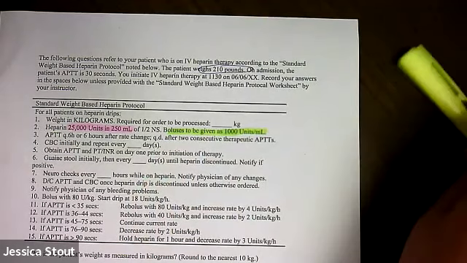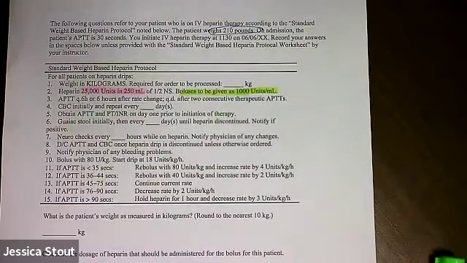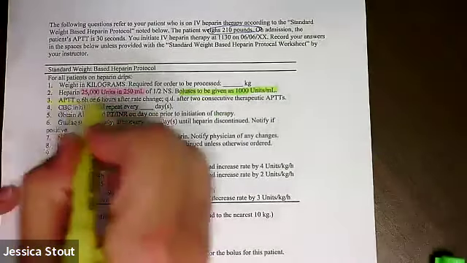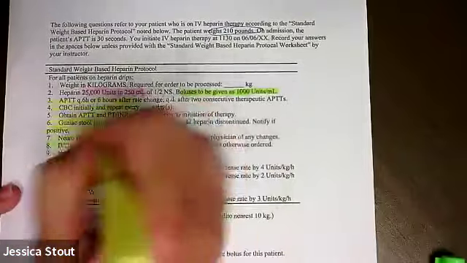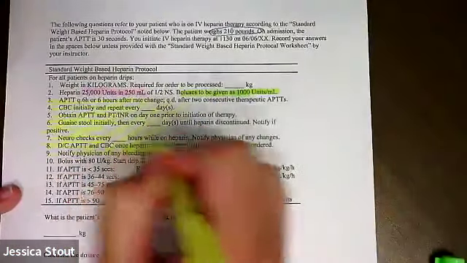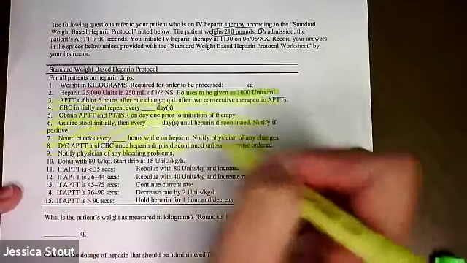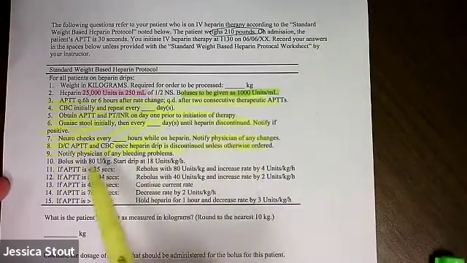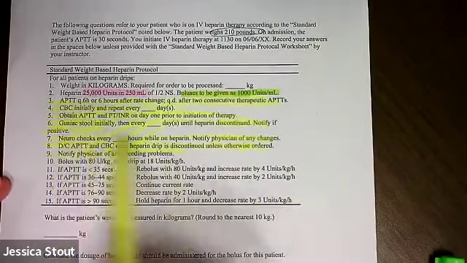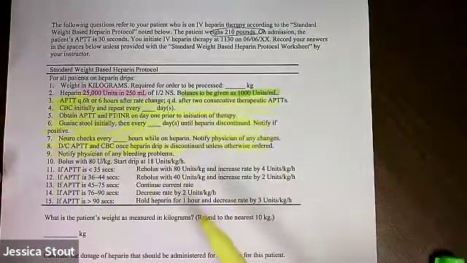Now these next couple of lines, I don't think we really need them for the protocol. I'm not going to say they're not important, but for these questions they've asked, we don't really need a lot of it. So I'm going to go ahead and draw some lines through those. All that is just about when to do your next APTT. Is there anything else we have to do every 6 hours? Write the neuro check, the DC APTT, CBC, once the heparin's been disconnected. So lots of important things, just not to this protocol. So I'm going to blur those out. We're not going to use a lot of that.